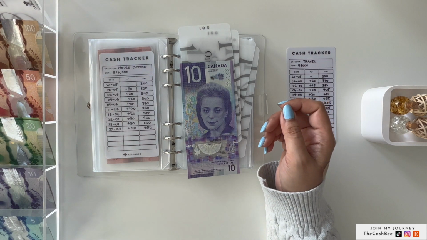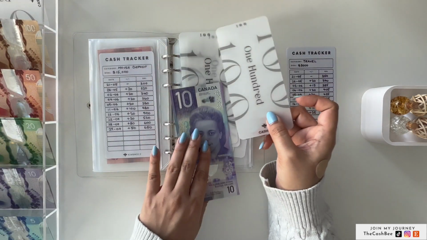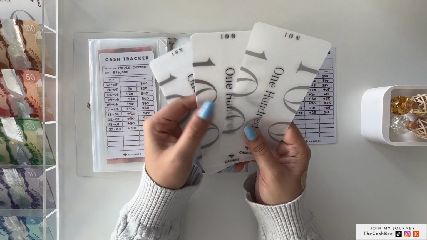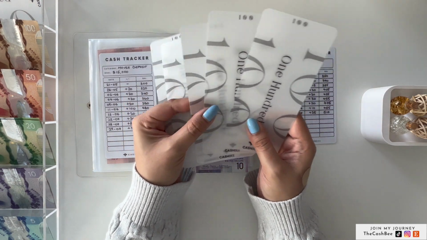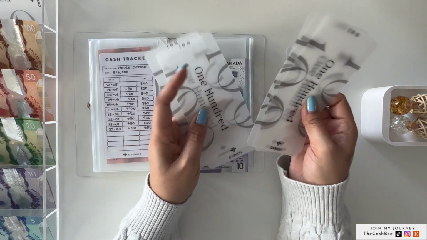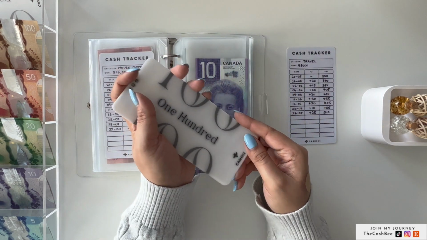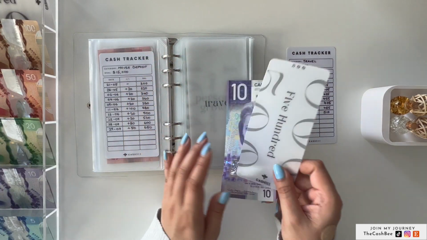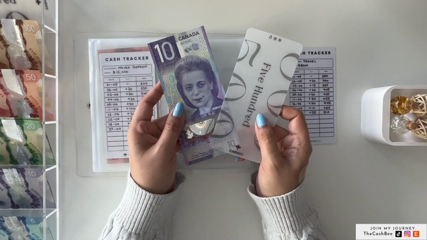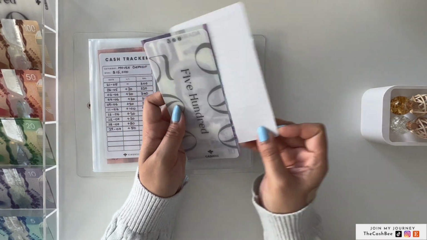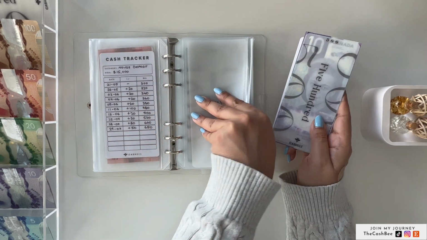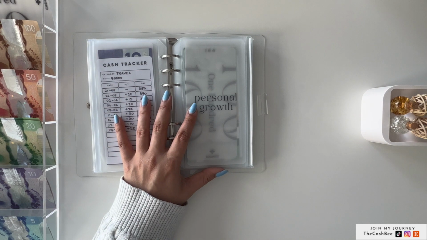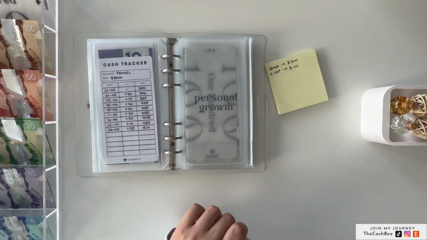And add 100. But now we have 500 in placeholders, $100 placeholders. 1, 2, 3, 4, 5. So we can swap all of this for a $500 placeholder. So it still has 510. And I pulled 100 from travel.